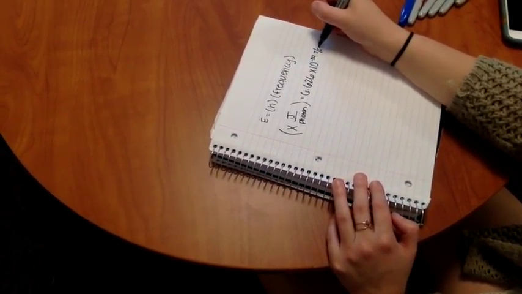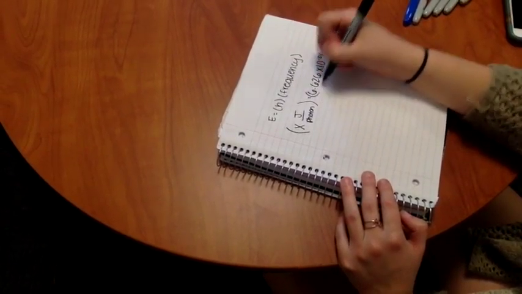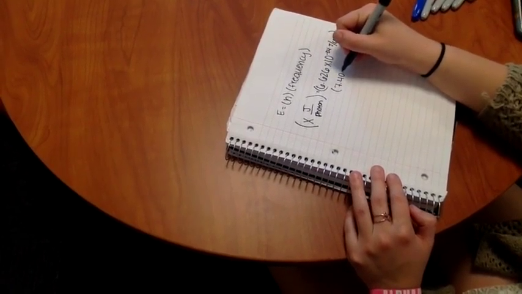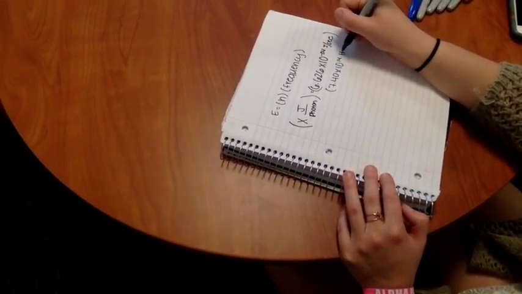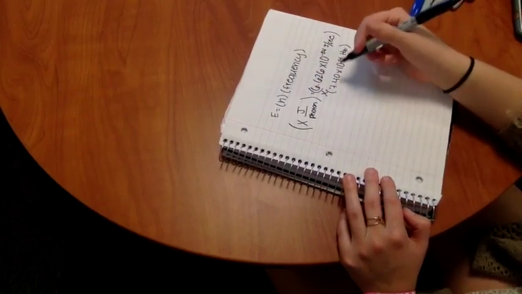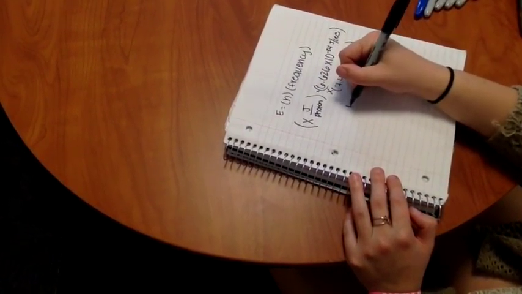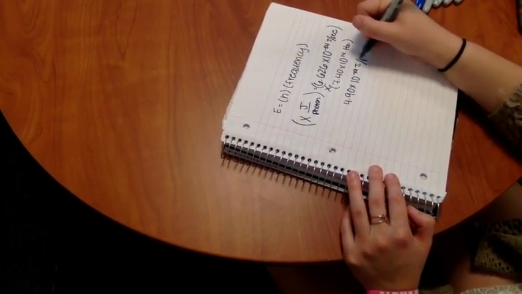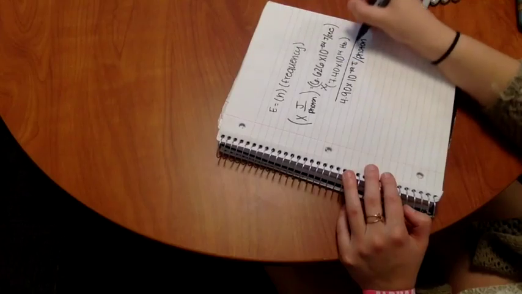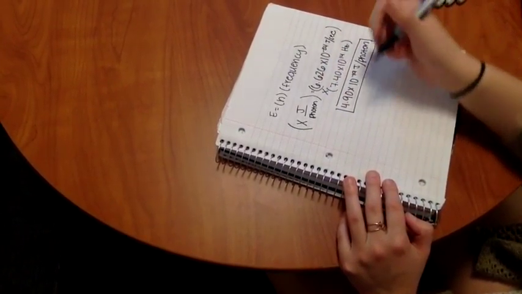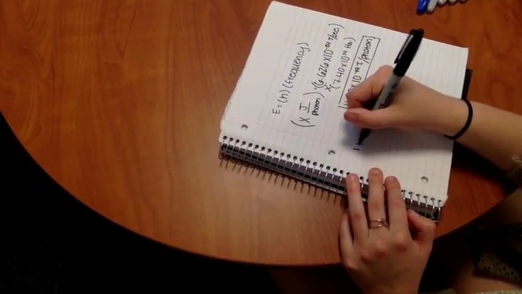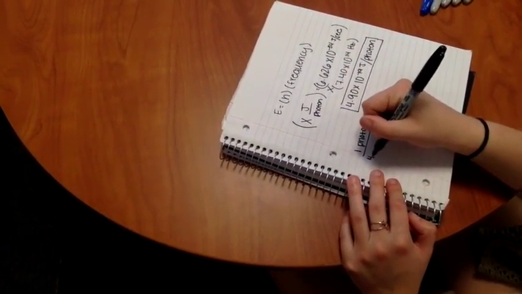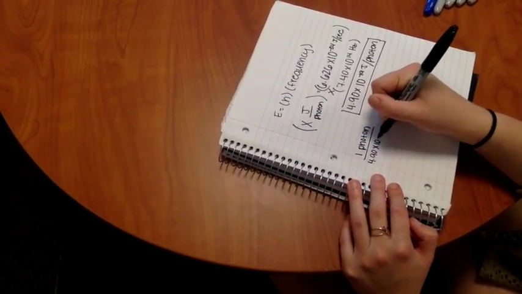X joules per photon is equal to 6.626 times 10 to the negative 34 joule seconds times 7.40 times 10 to the 14 hertz. We multiply it out and find that the energy is 4.90 times 10 to the negative 19 joules per photon. To find out how many photons of light are produced by the laser in an hour requires us to use the conversion provided to us in the question. We do the train track method and use dimensional analysis until our units are photons per hour.